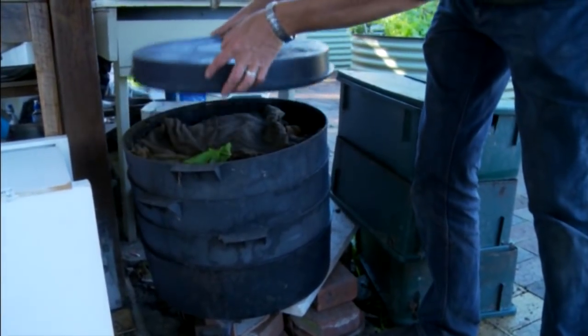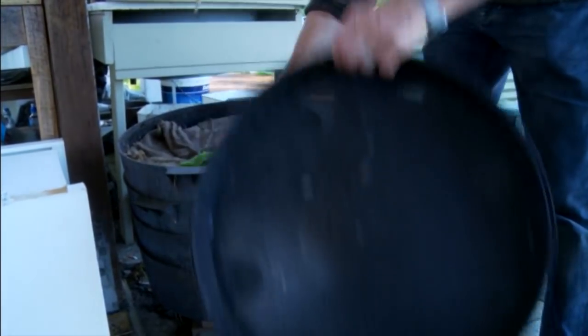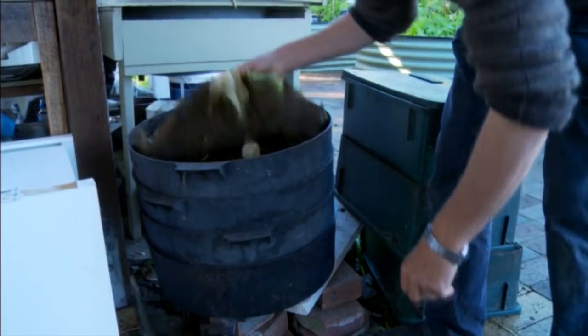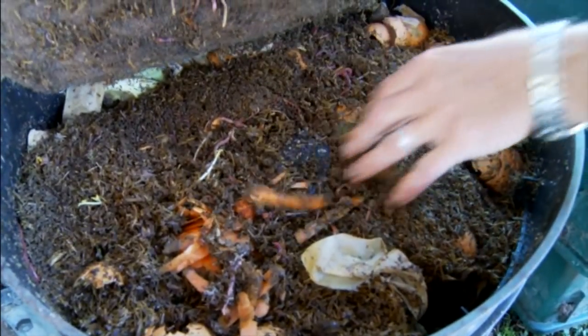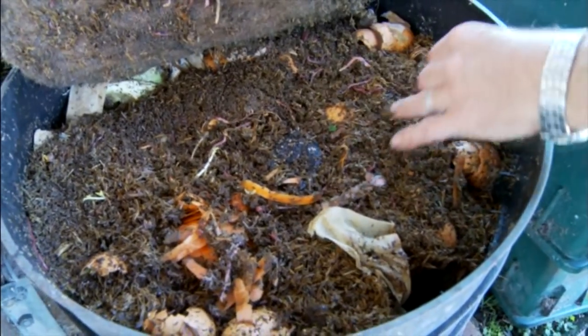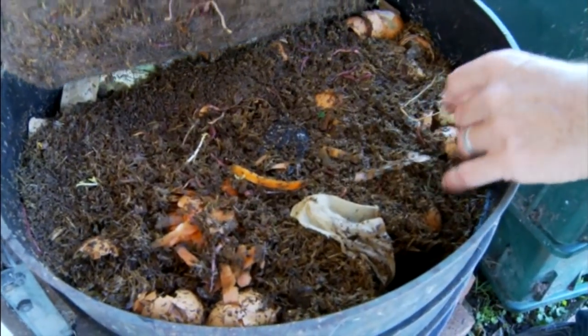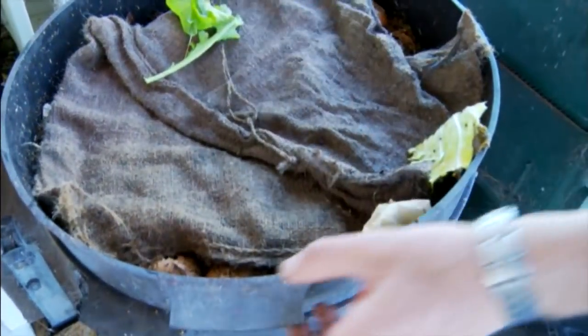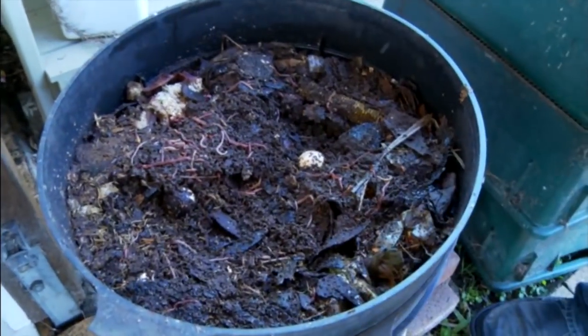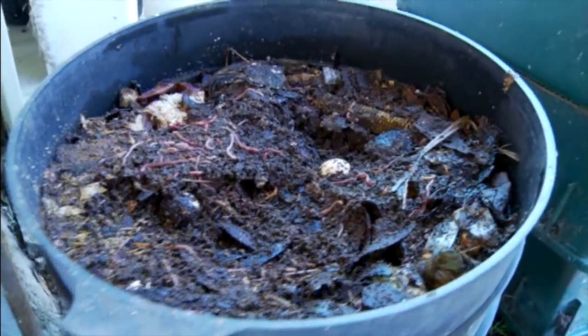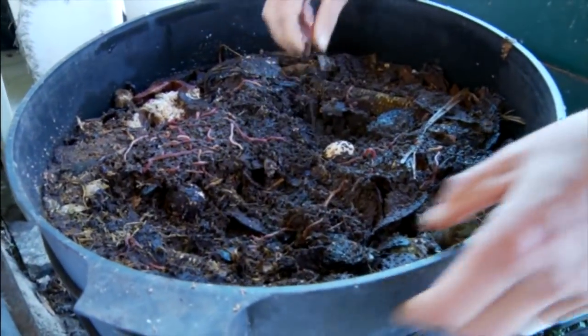Now here's a layered worm farm. And we've got quite a few worms there, look, you can see them going through the top. The fresh scraps are put into this top layer. Underneath, if we lift that off, we have a more processed layer.